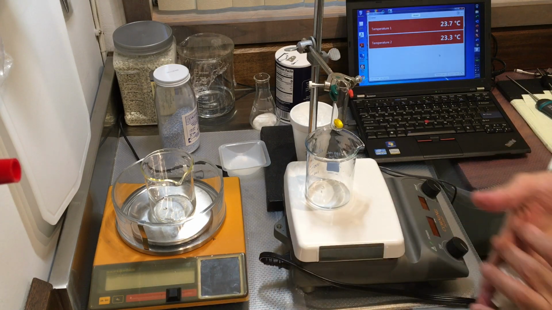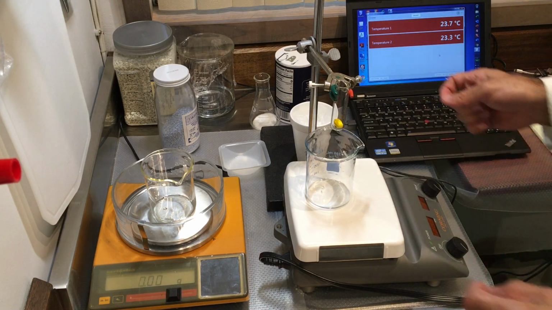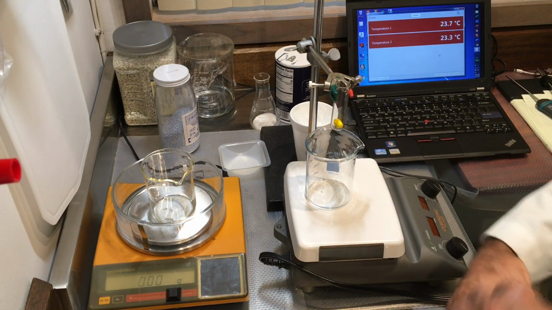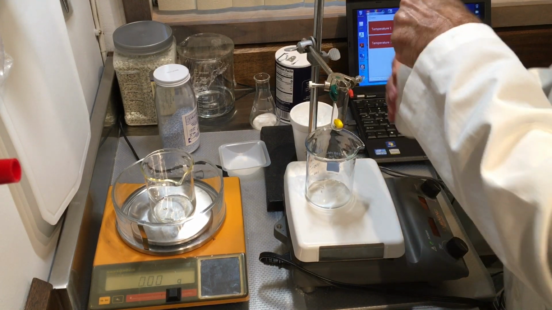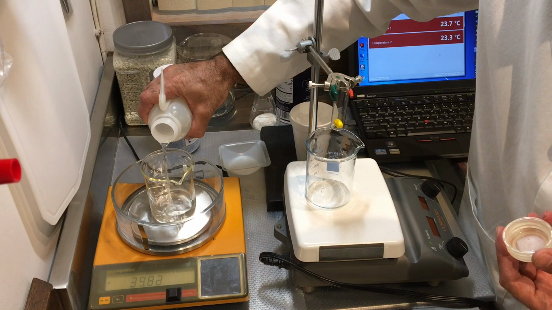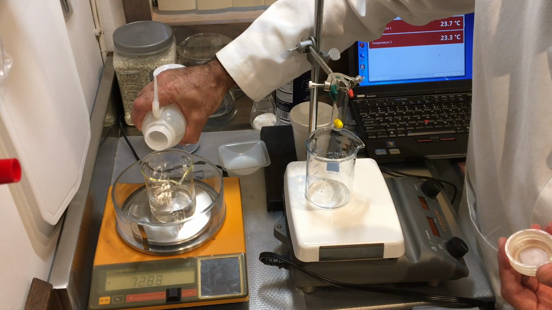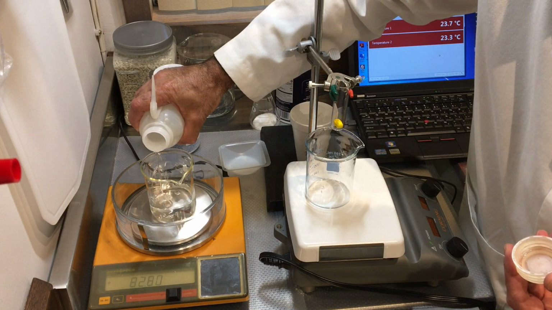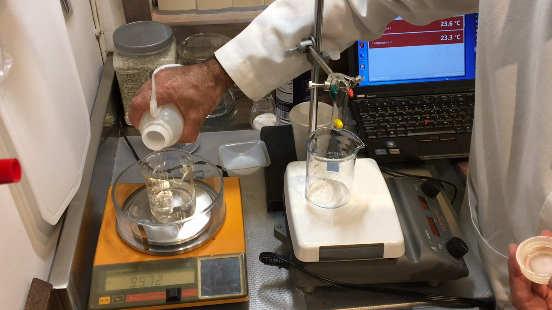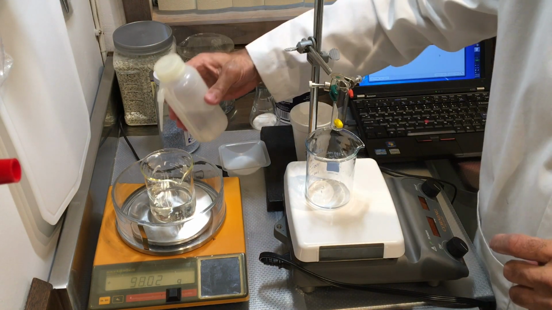So I'll zero the mass of the beaker. Again, I'm not sure how close I'll get to 100, but we'll see. Okay, I'm just going to add a little bit here.